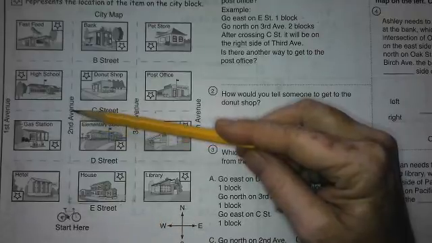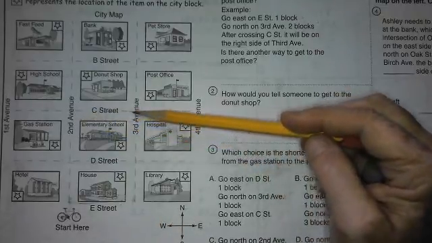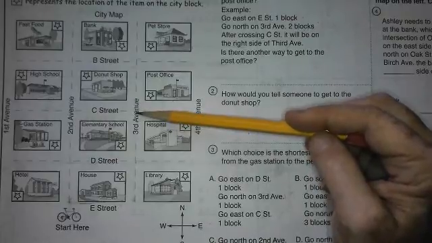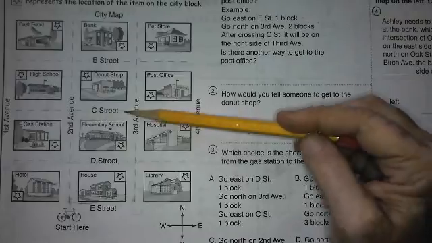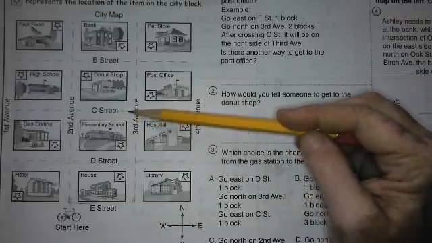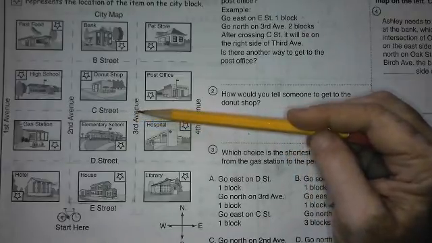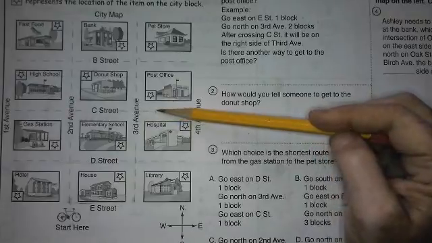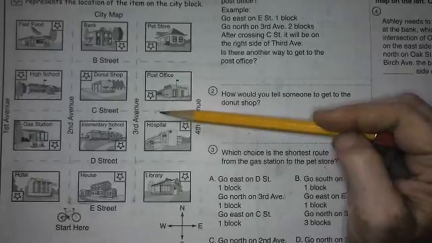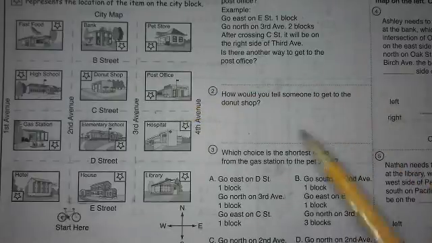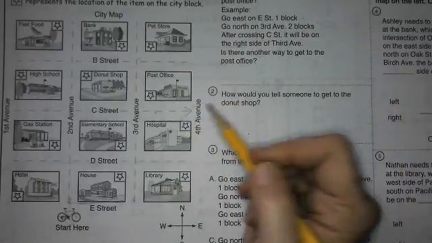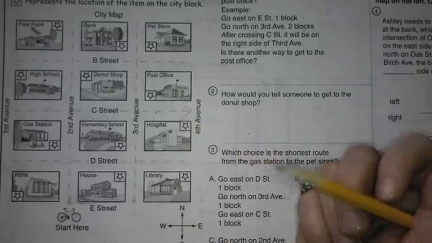So then I want to go east for 1 block, and the post office will be on my left, right? Because if I'm facing this way, the post office will be on my left.